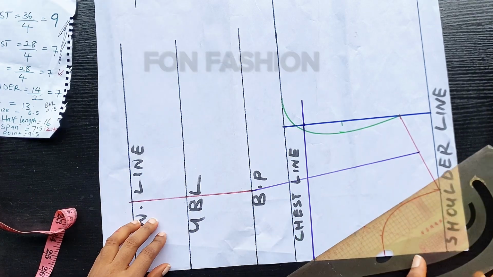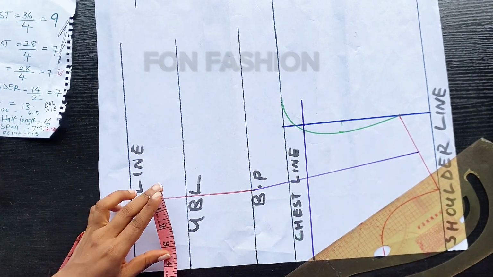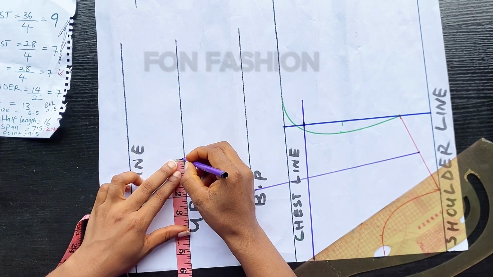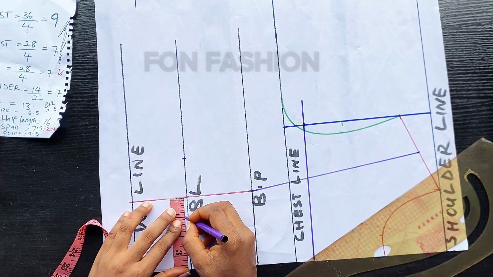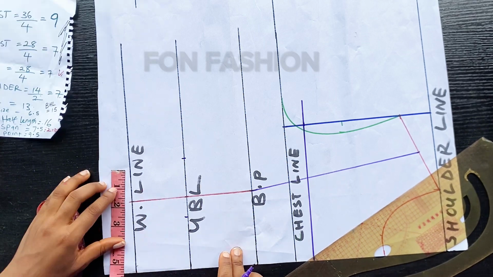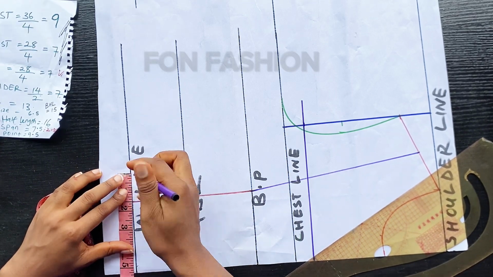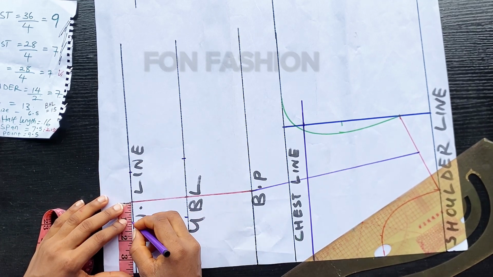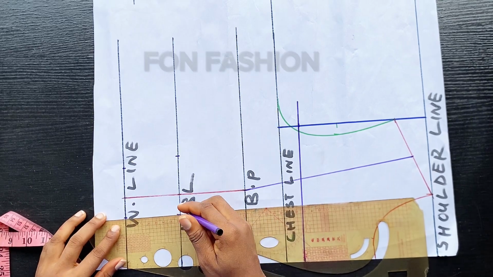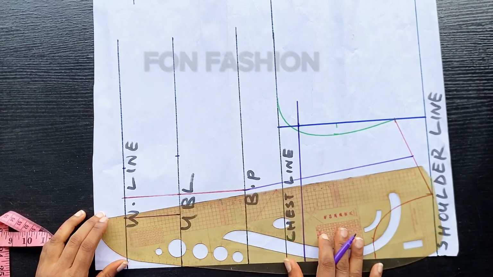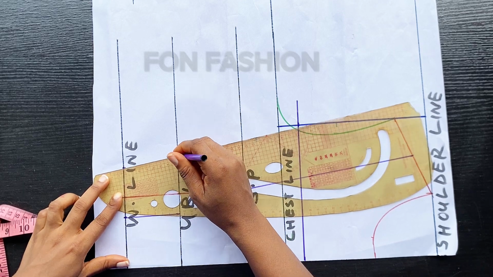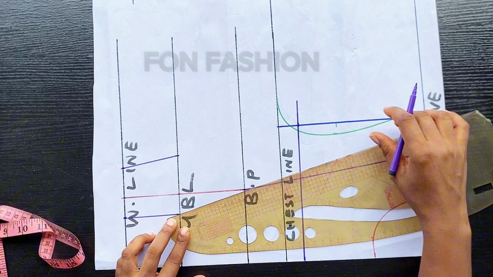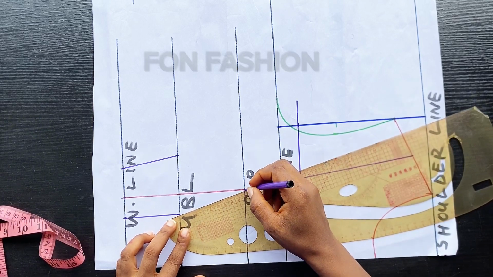The next thing to do is to take the dart intake, and for this I'm going to be marking 2 inches on this side and 1 inch on this side as my dart intake. Then I'll come to the waistline and mark 1.5 on this side and 1 inch. Just take this 1 inch down and I'll connect the points from the under bust to the waistline, and I'll also go ahead and connect it to the bust point like so.